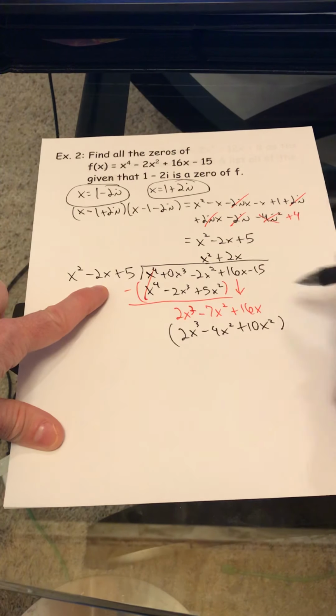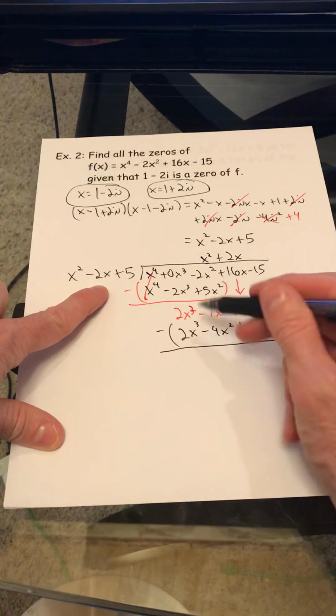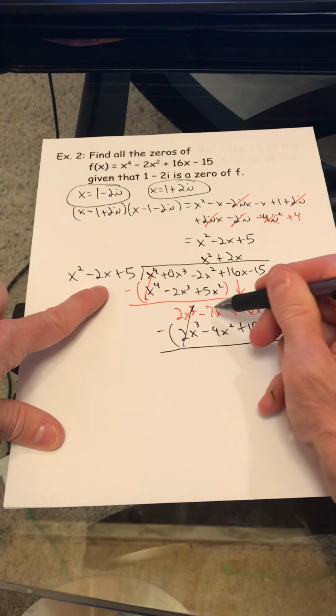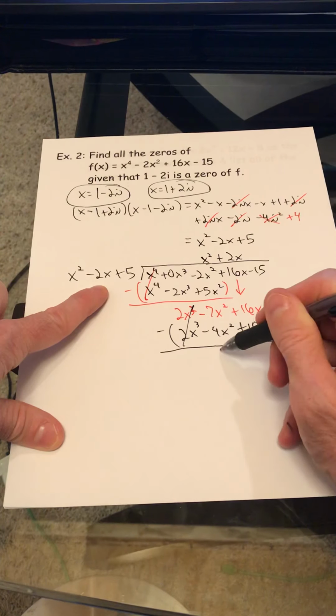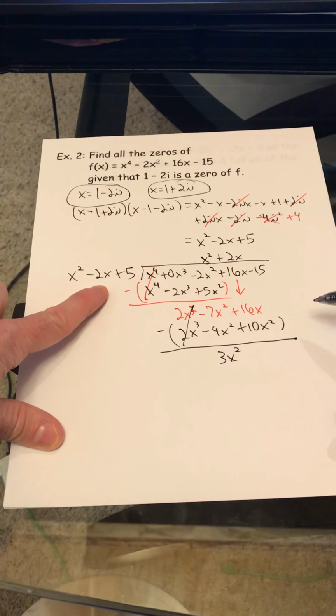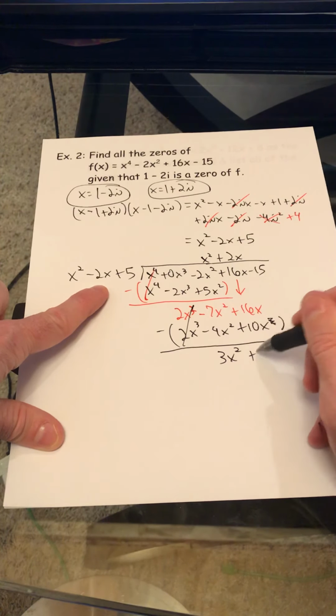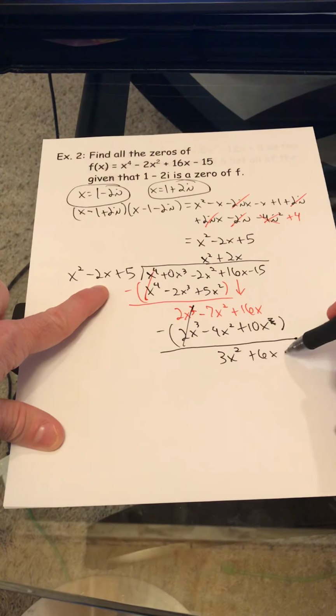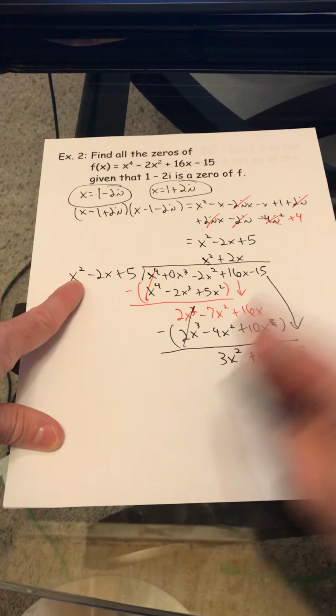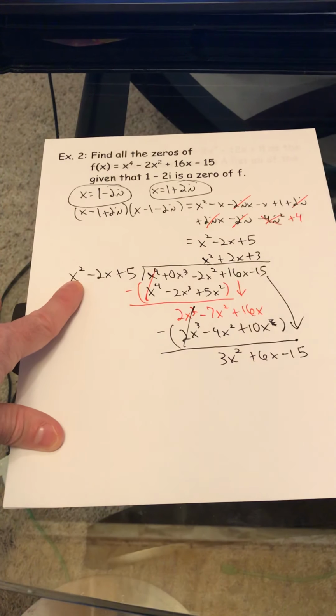And then we will again subtract. We've already distributed, so that cancels. Negative 7 minus negative 4 is positive 3. 16, and that's not a square. 16x minus 10x is 6x. Last thing we will do is bring down the minus 15, and then when you divide here, positive 3.